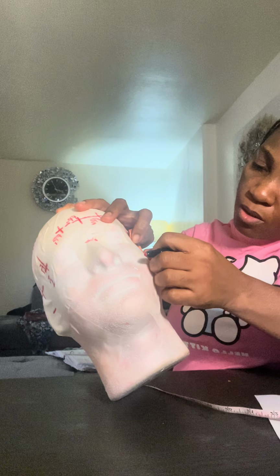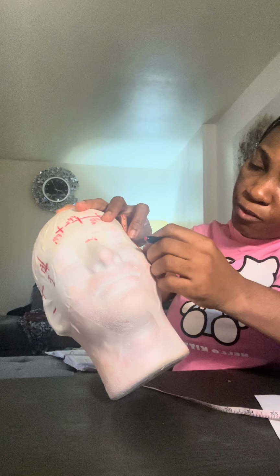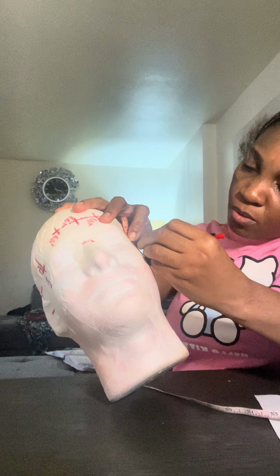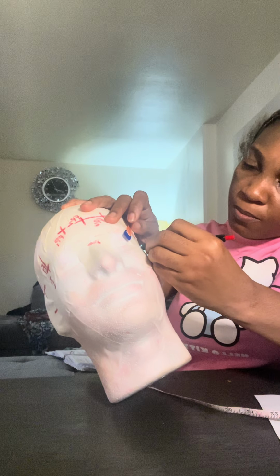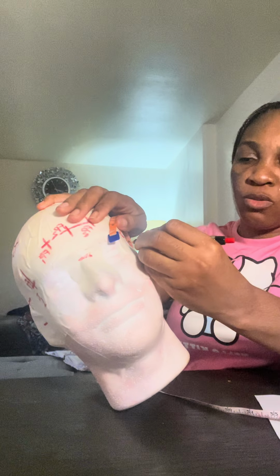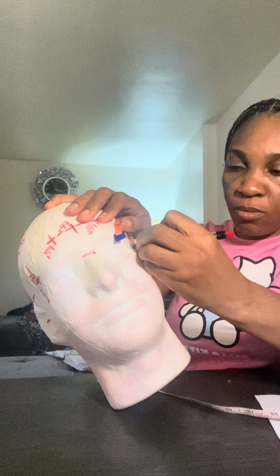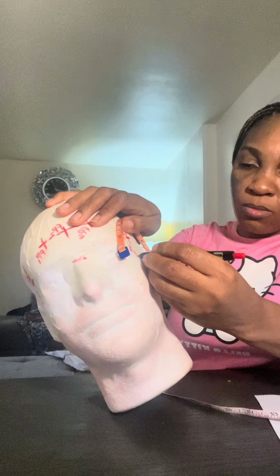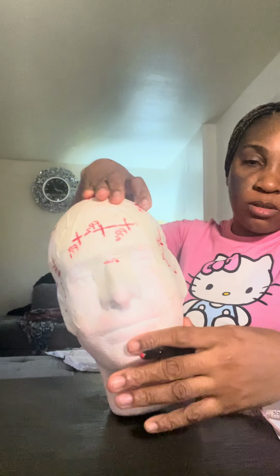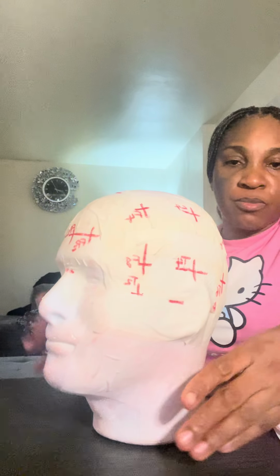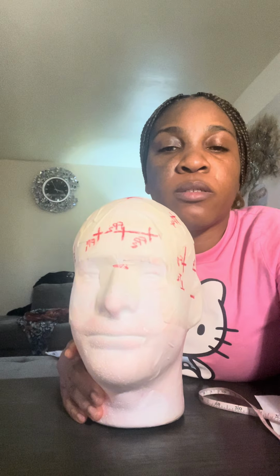One centimeter up from my 2, which is going to be my T2. So you can see this is my T2. So I'm done with my measurement. Thank you.